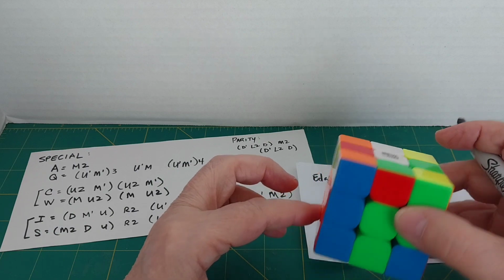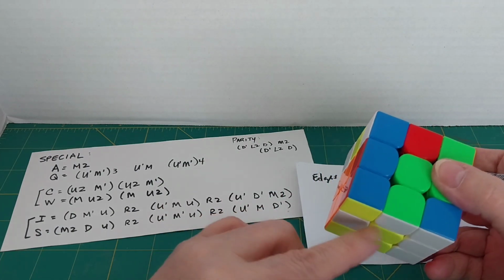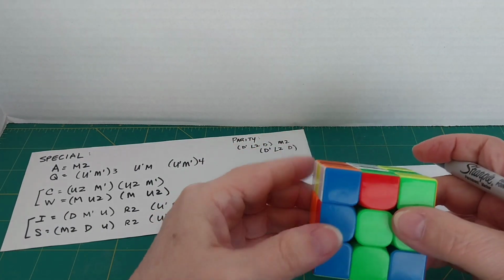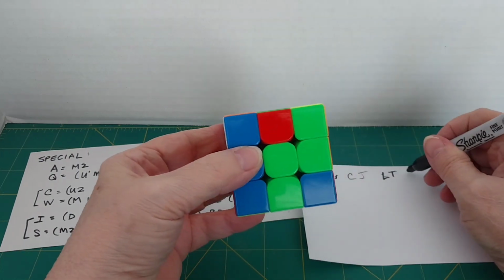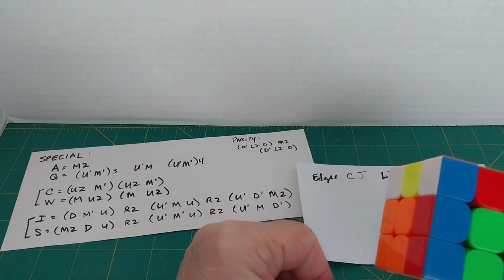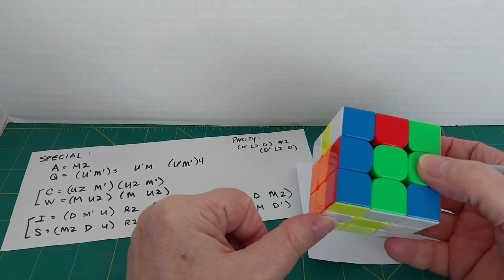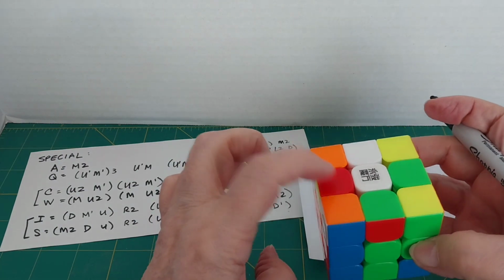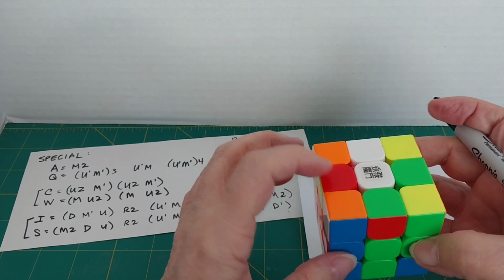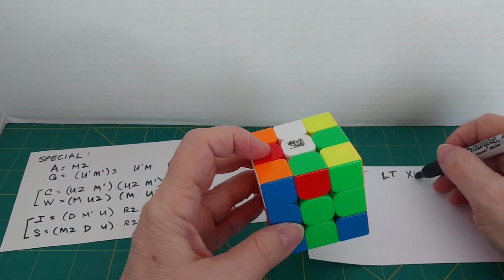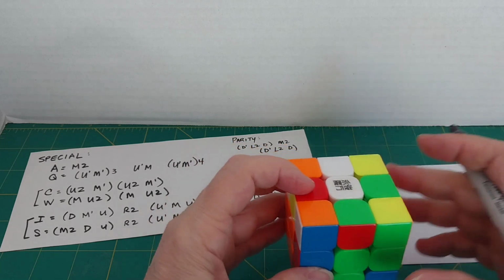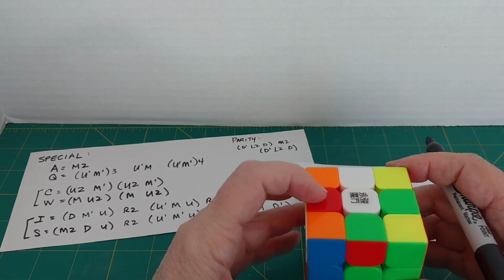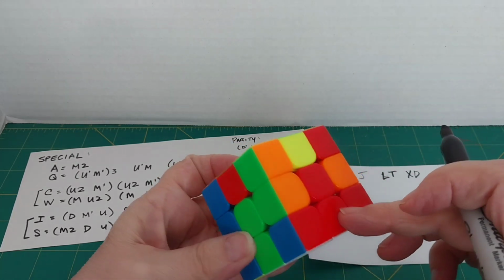So that's UVWX. The X is white of white and orange, so that goes up to here. So that's D. And that's the red of red and yellow, so that's this one.